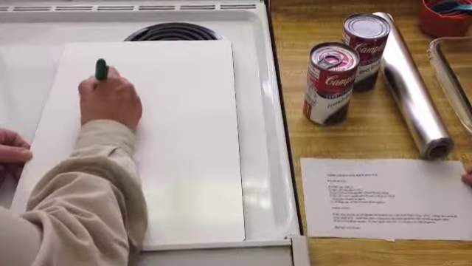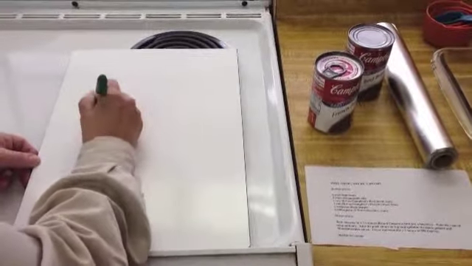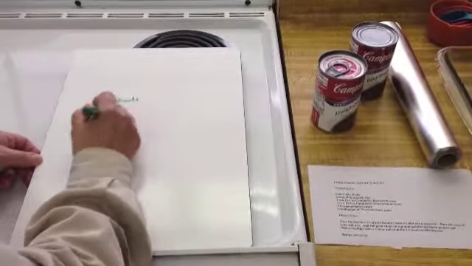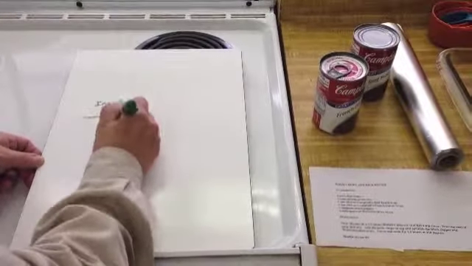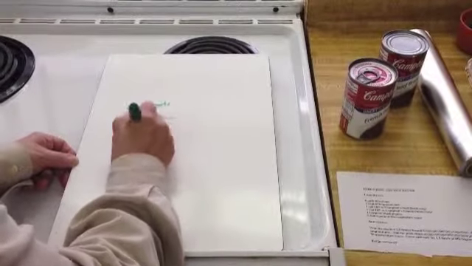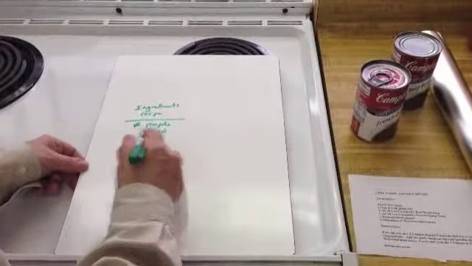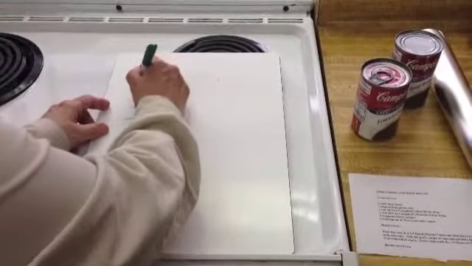These are my ingredients from the recipe, and I'm going to put that over the number of people that are served. Originally it was 6. This is the original.